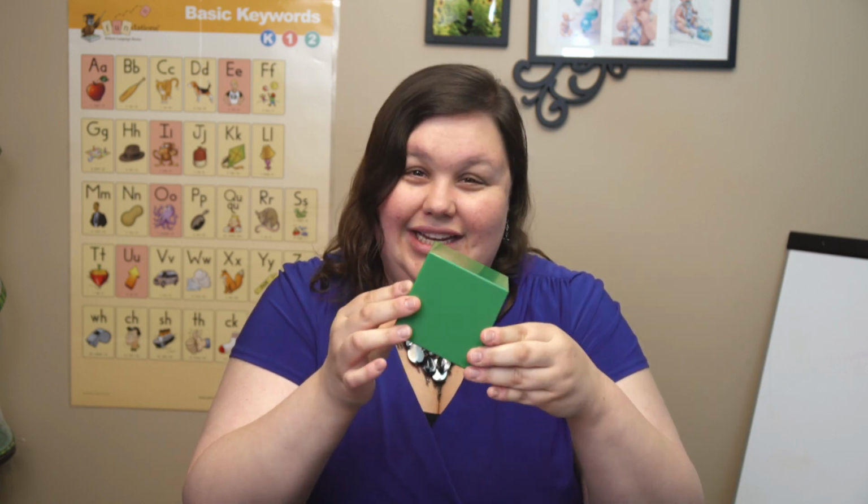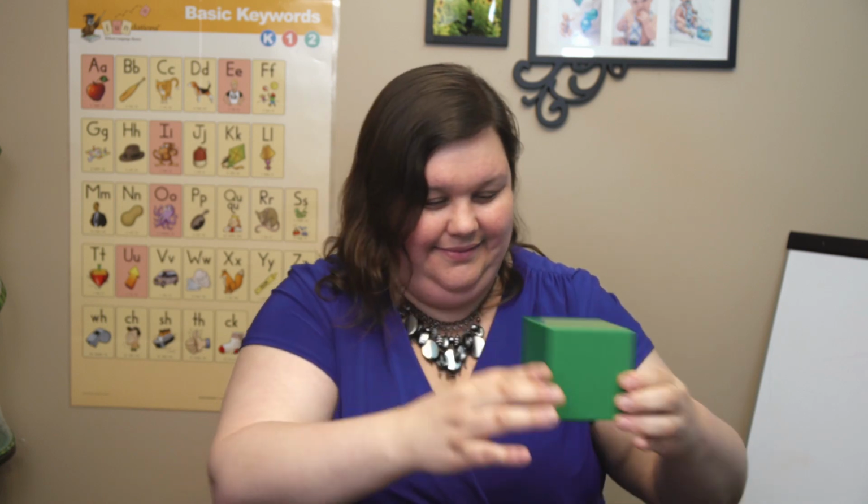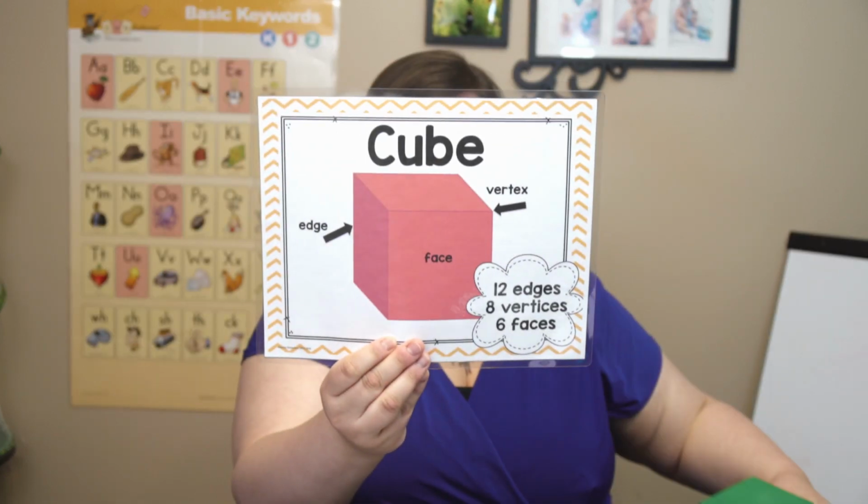A cube is like a dice. A cube is like a dice. 3D shapes are fat, not flat. A cube is like a dice. Good job.